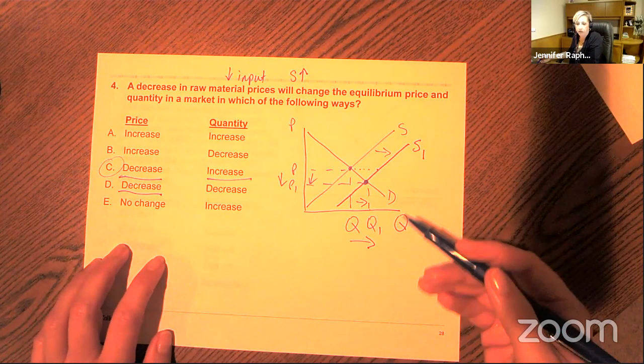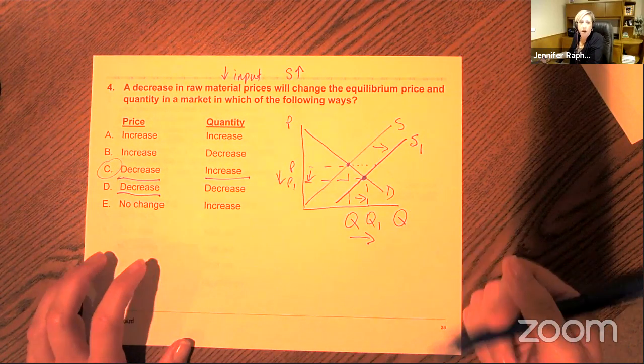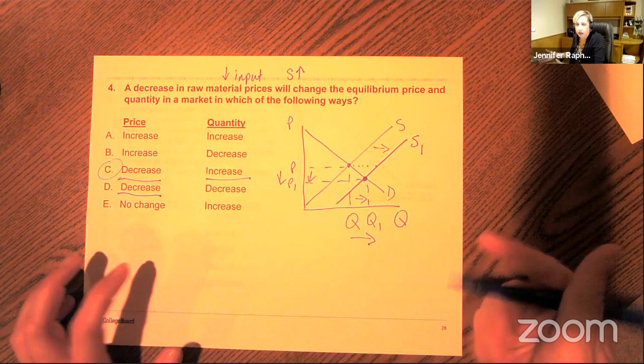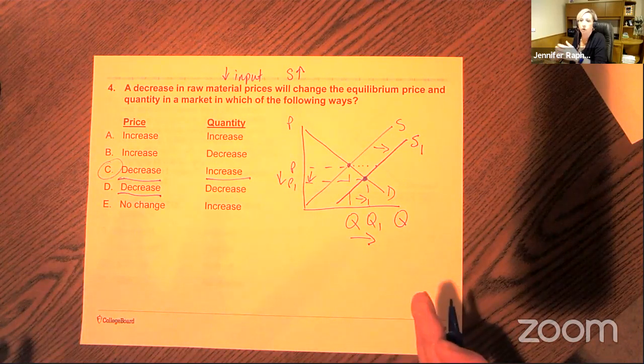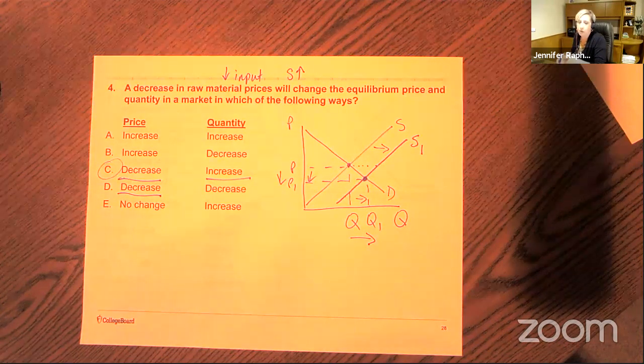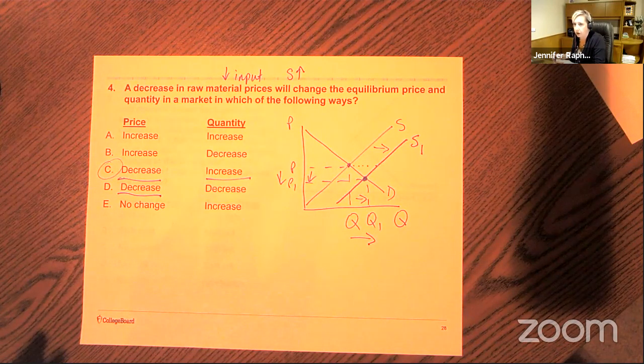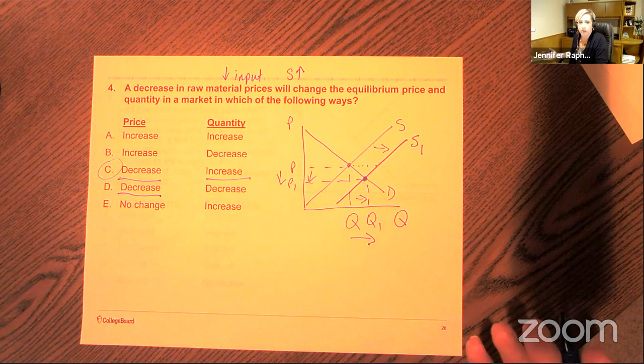So this type of analysis is going to be useful to you, whether you're looking at price and quantity in a market for a good or service, or you're looking at price level and real GDP, or price and quantity of the nominal interest rate and the quantity of money in the money market, real interest rate and the quantity of money in the loanable funds market.